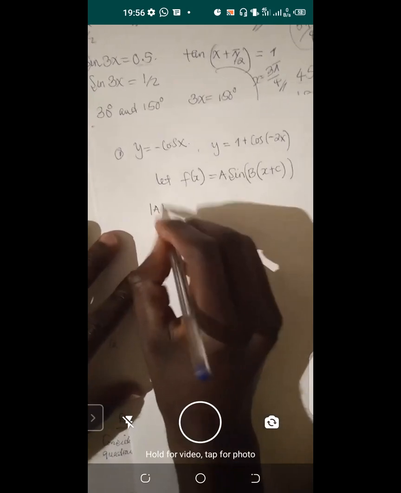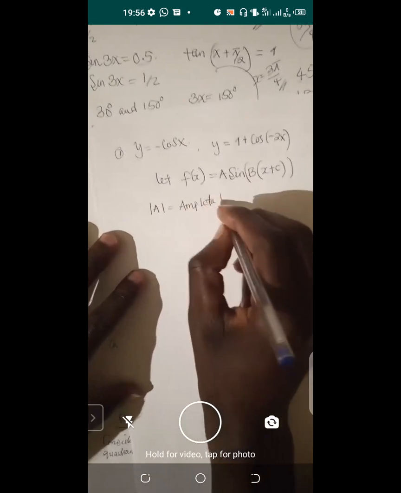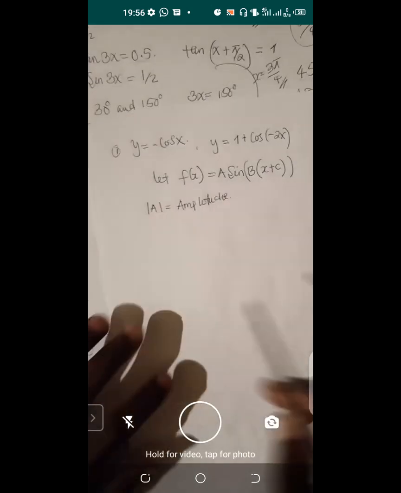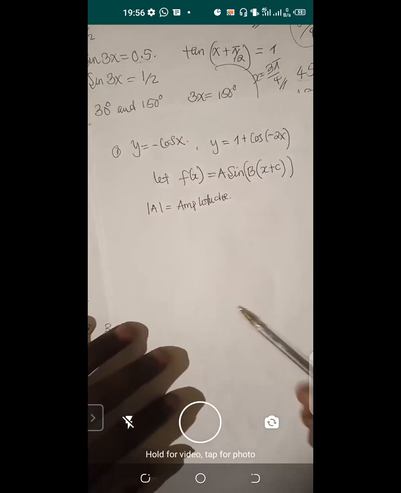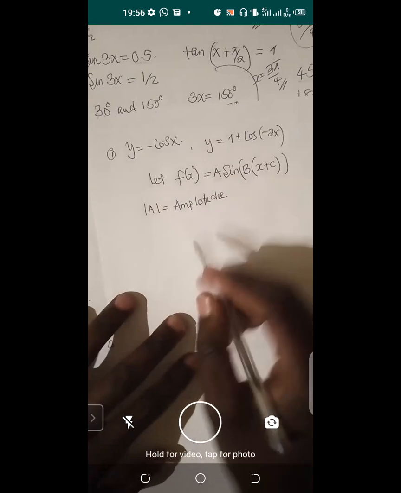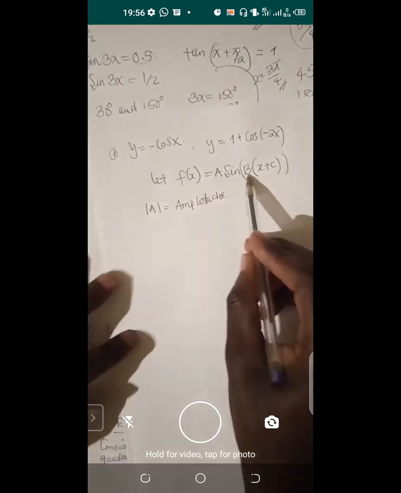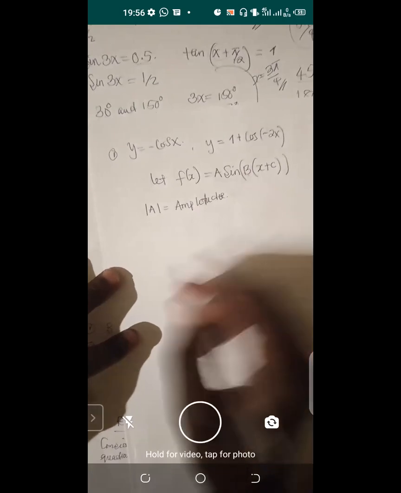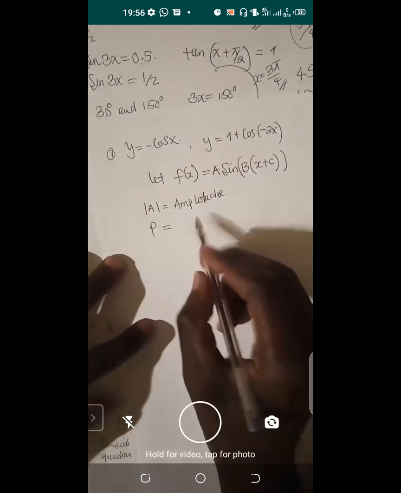This A, the modulus of A, is called the amplitude of the function. The magnitude from the x-axis to the apex of the function there. Then you have B. B is called, we're going to discover later. Then you have what is called the period of a function, which is given by 2 pi divided by your B.